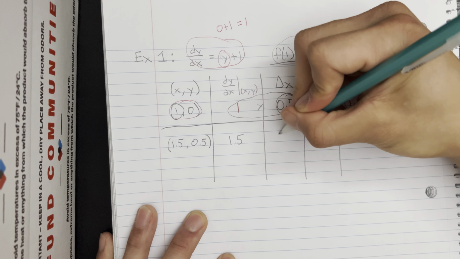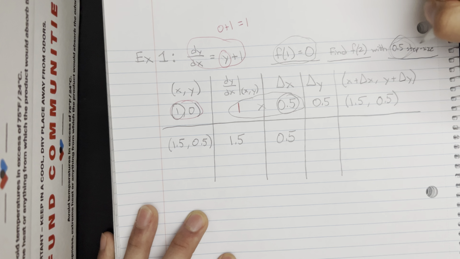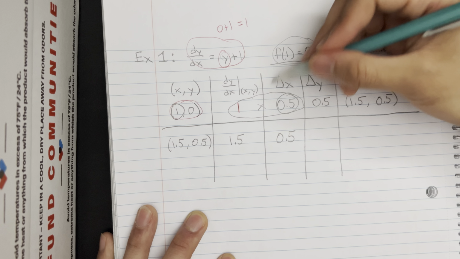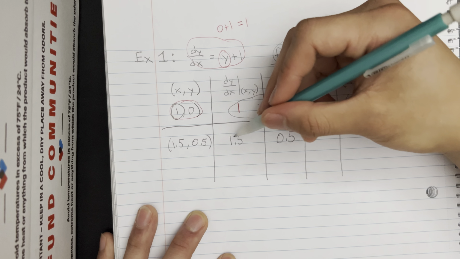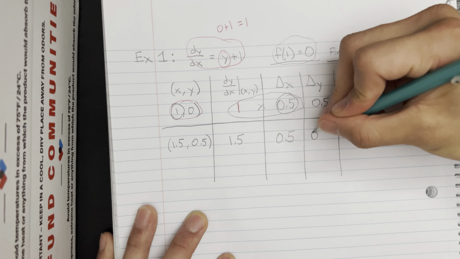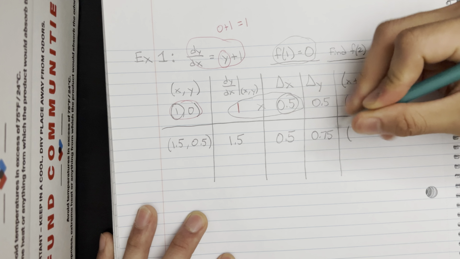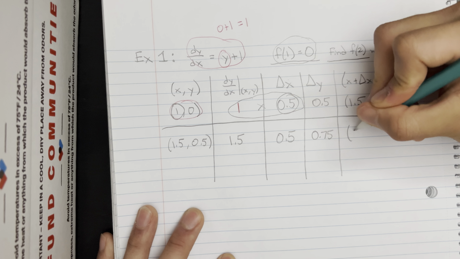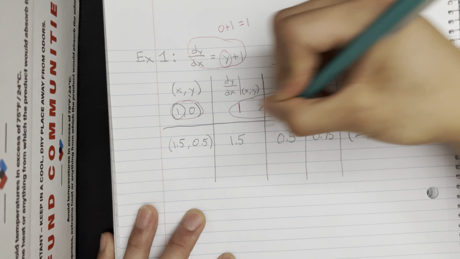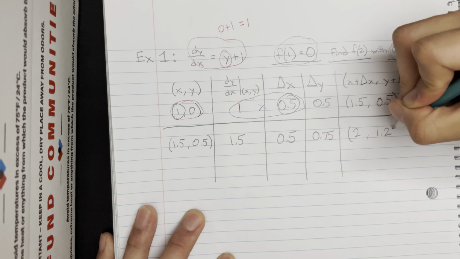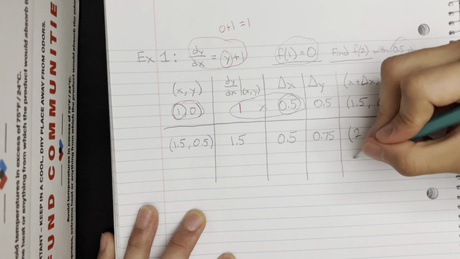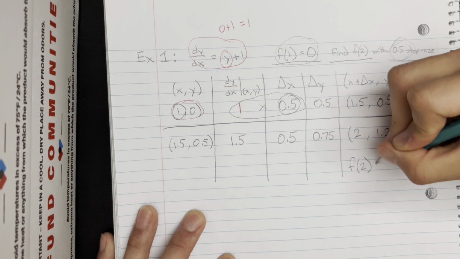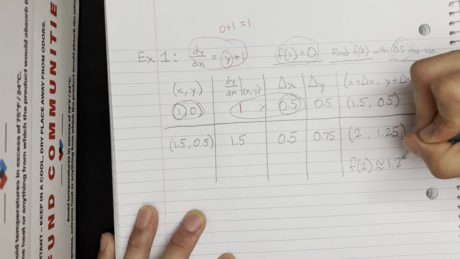We keep this the same, because it's the same step size. Change in x will always be the same, and then we will multiply these, which will be 0.75, and then we just add them again. So this would be 2, and this would be 1.25. And that's our answer right here. f of 2 is about 1.25.